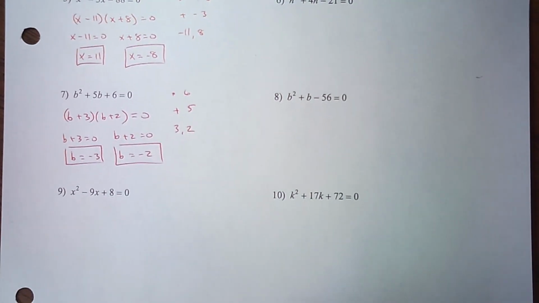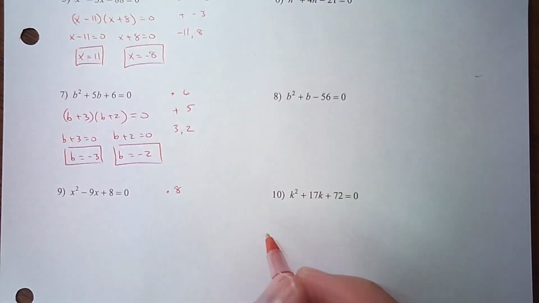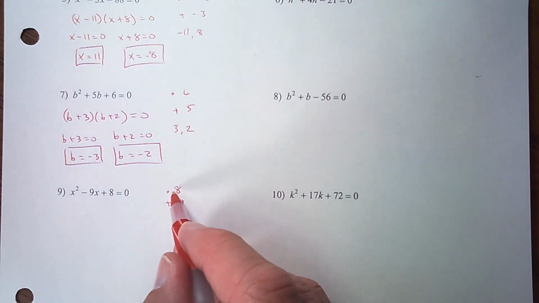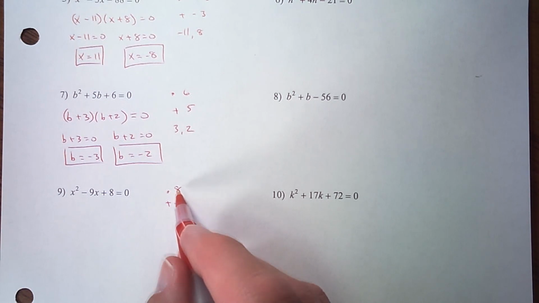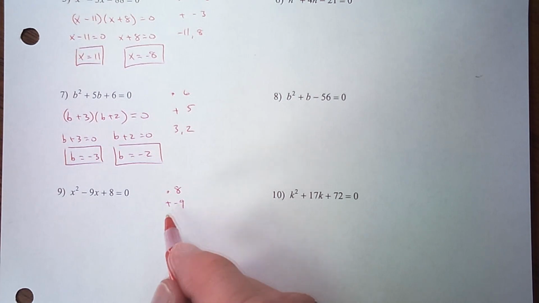And number 9, this will be our last one. We need two numbers that multiply to 8 and add to negative 9. Okay, so to do that, we need either positive positive or negative negative to multiply to a positive number. And they're going to add to a negative number, so it looks like I need a negative negative.